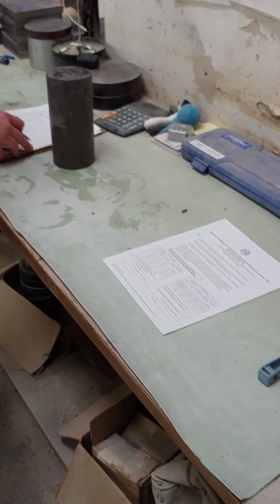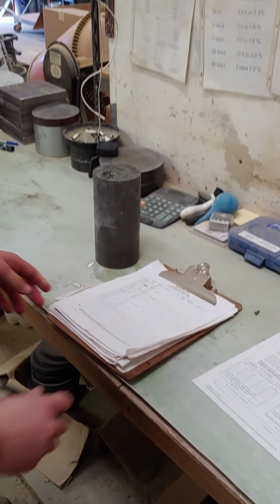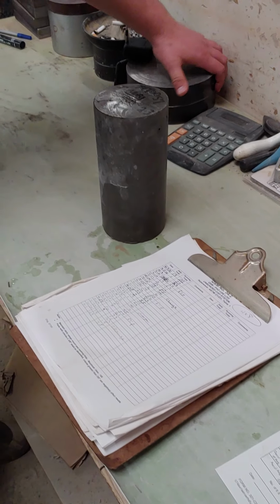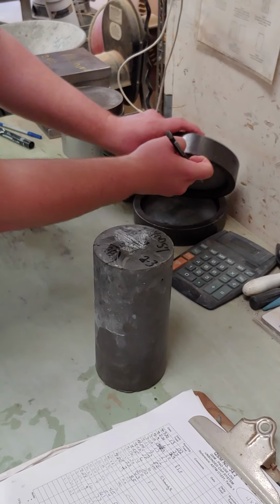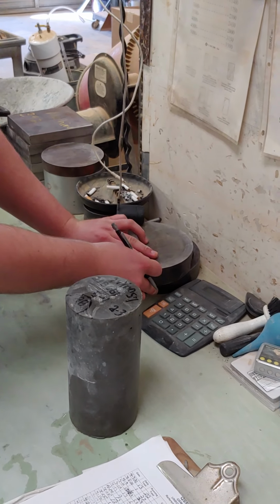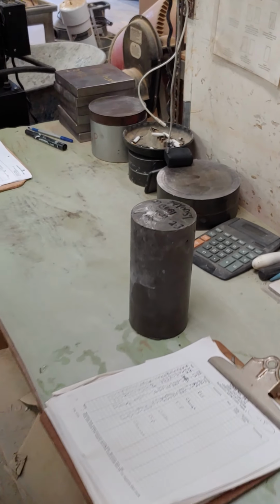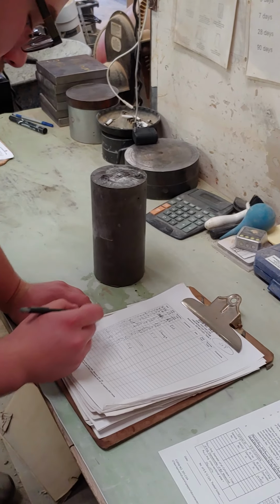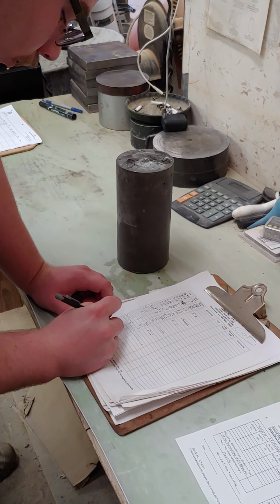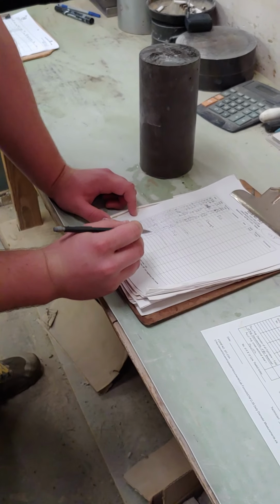Then we have to go to this, which is for our pads that we have underneath, which we use to cap it off. And they have to be flipped for every 50 breaks and changed for every 100. So today we have 23, so that'll be 58. So we do have to flip.